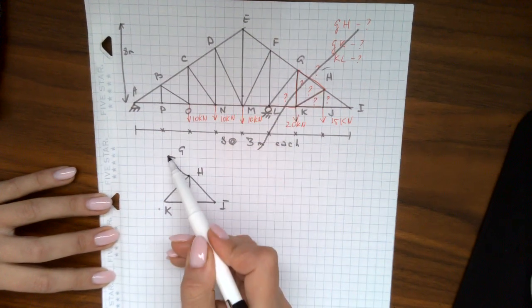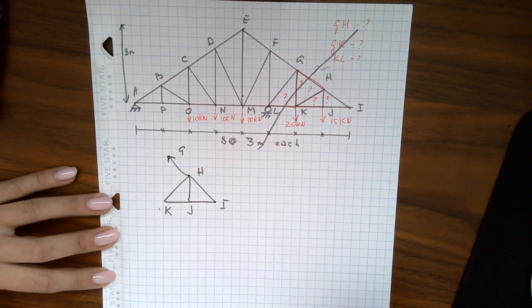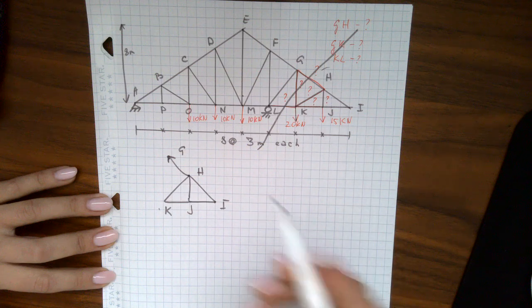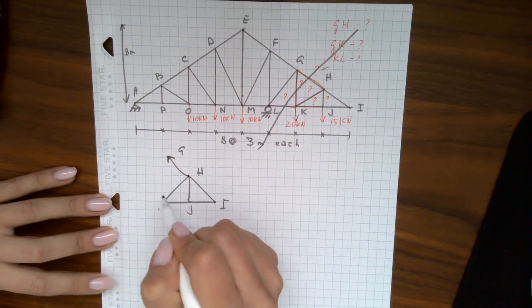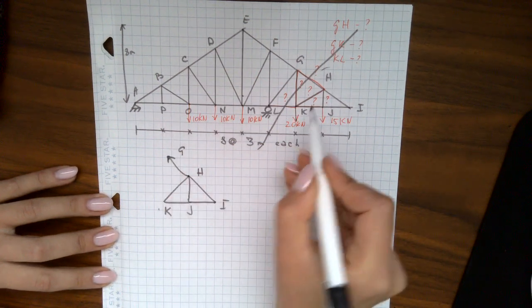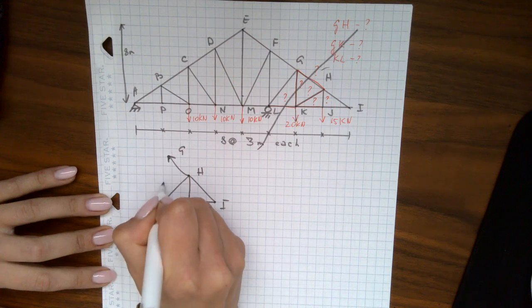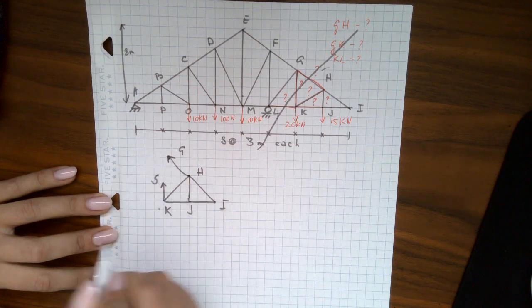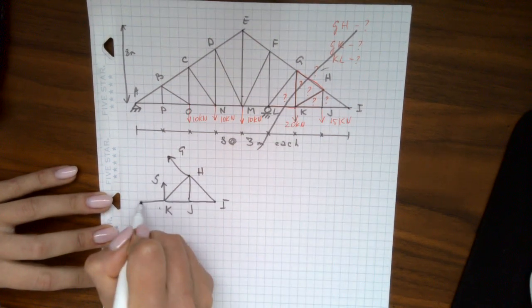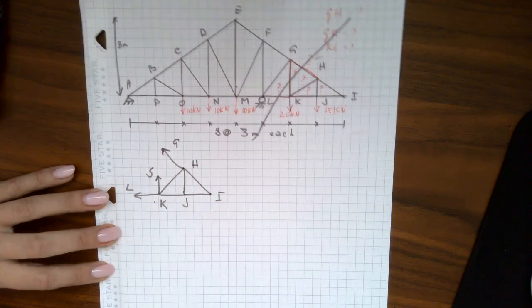I'm going to draw it in tension, because I don't know what it actually is. Every time we don't know what the member is, we always draw it in tension. And we have KG going this way. And we have another member, KL, going this way.